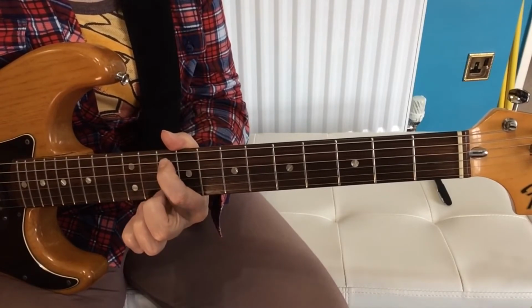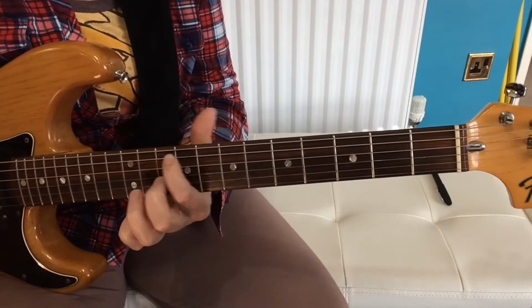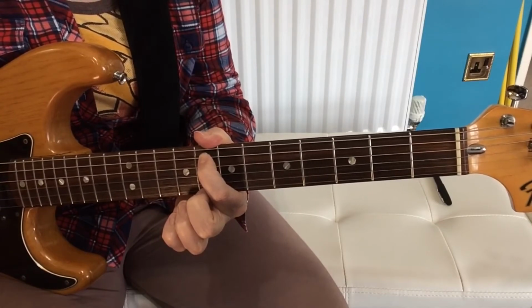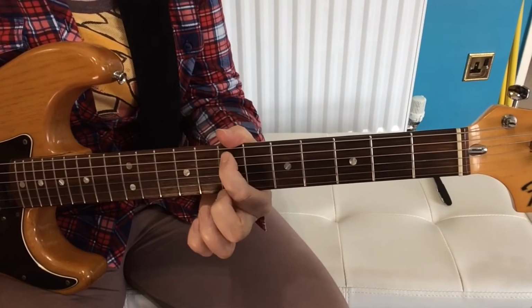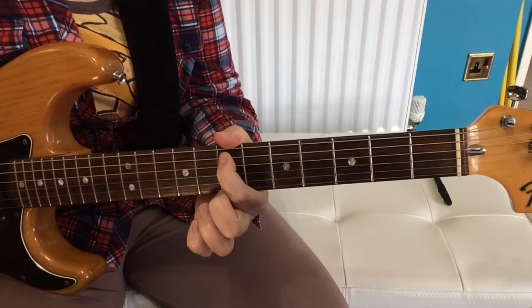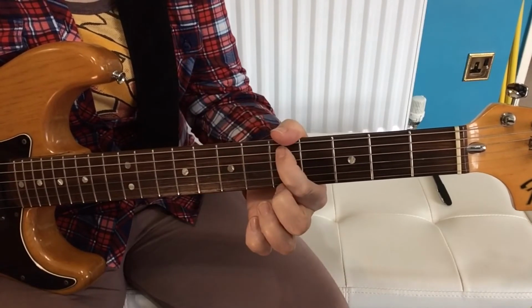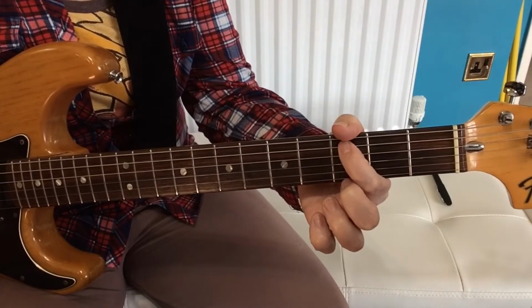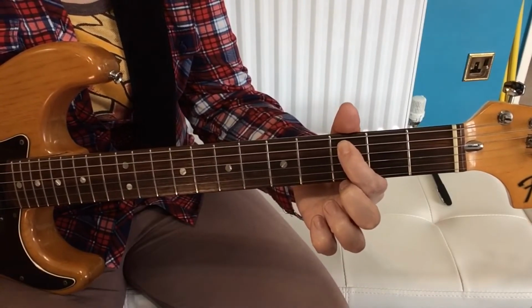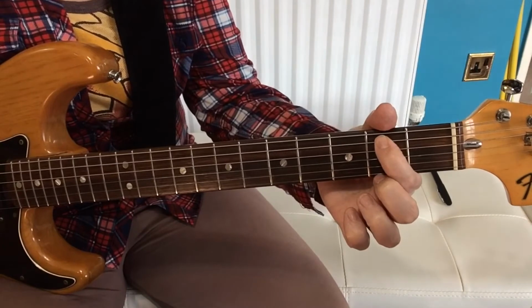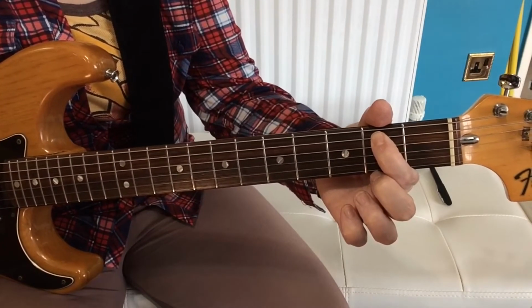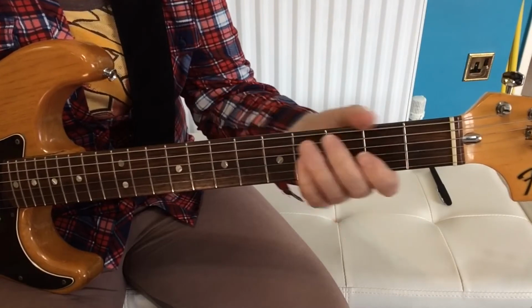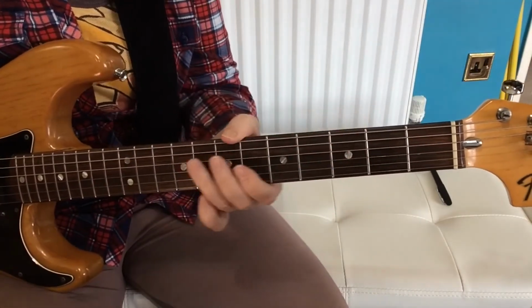We come to the 10th fret, which is the G. We come to the 8th fret, which is an F. The 7th fret, which is an E. We come down to the 5th fret, which is a D. The 3rd fret is a C. The 2nd fret is a B, and then we have the A open. Now again with this string, try picking out the different notes.